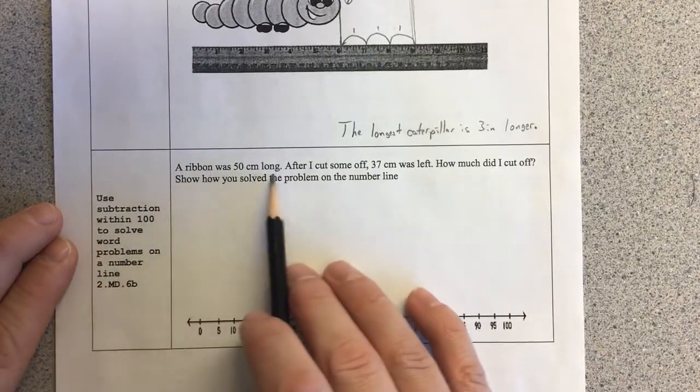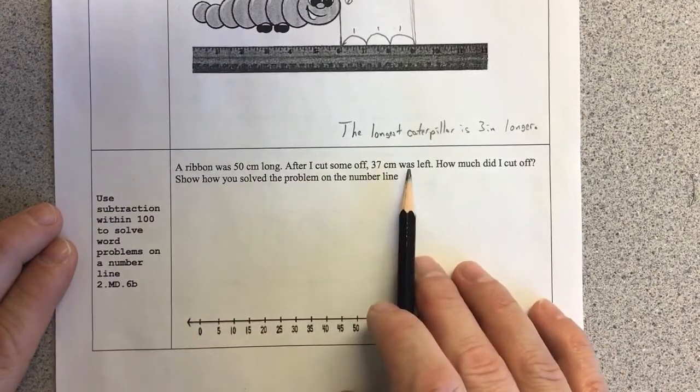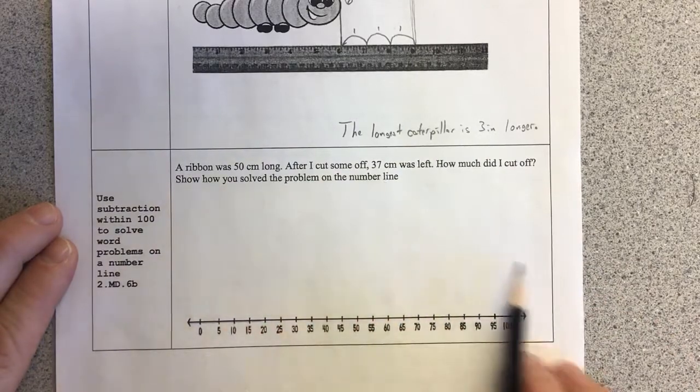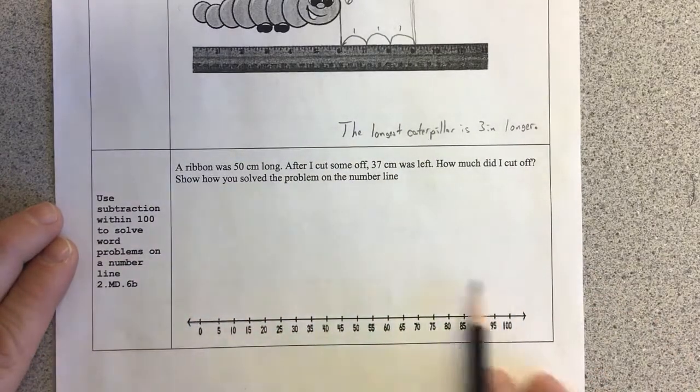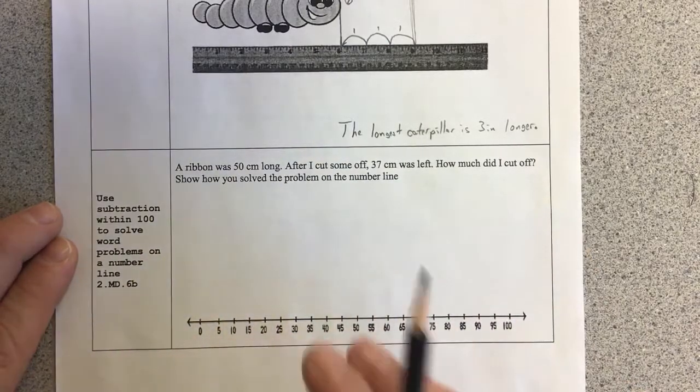A ribbon was 50 centimeters long. After I cut some off, 37 centimeters was left. How much did I cut off? Show how you solve the problem on the number line. So again, it's re-emphasizing I have to use the number line. So let's just draw a picture here. We're going to draw a nice, simple model.